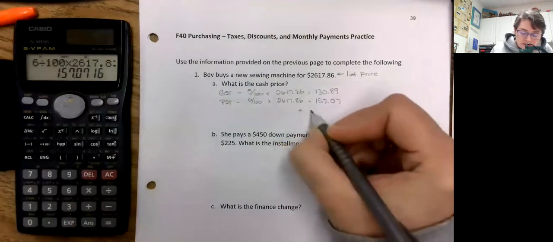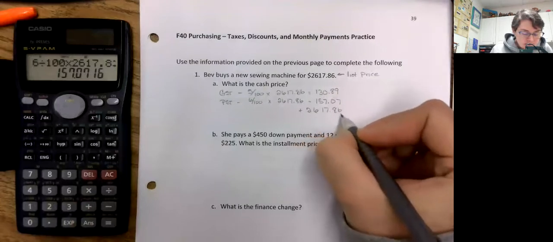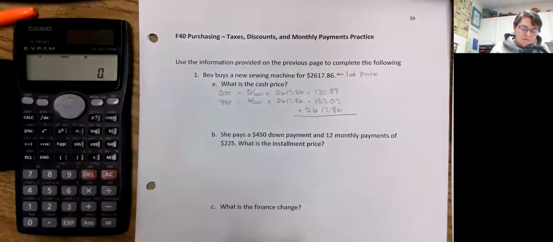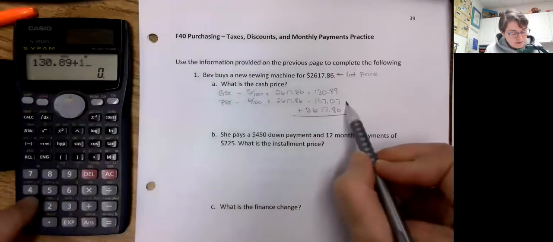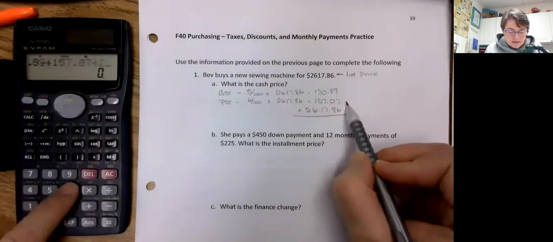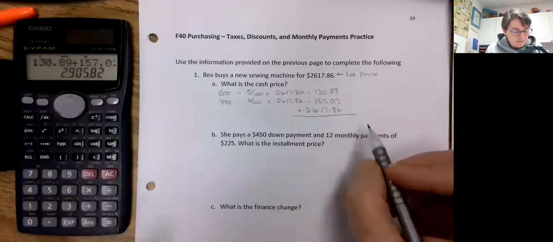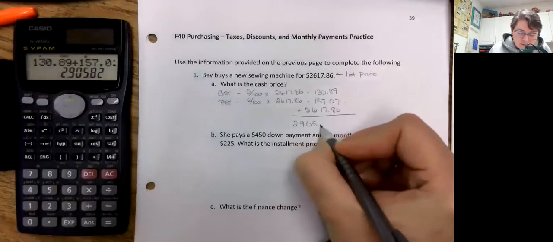And I need to include my 2617.86, right? Because that cash price is the two taxes plus the original. So 130.89 plus 157.07 plus 2617.86. All right, 2905.82.